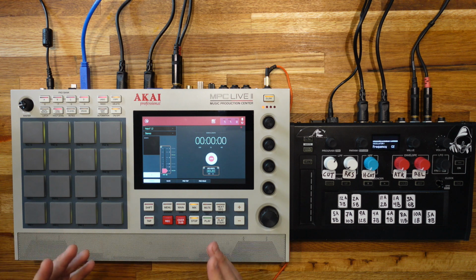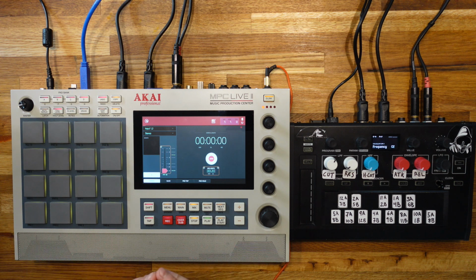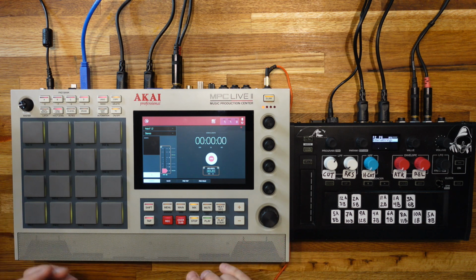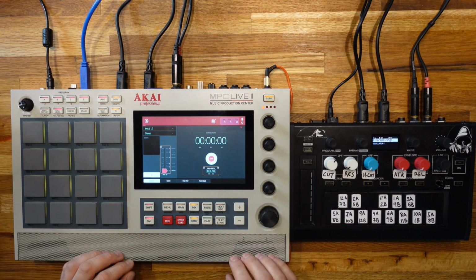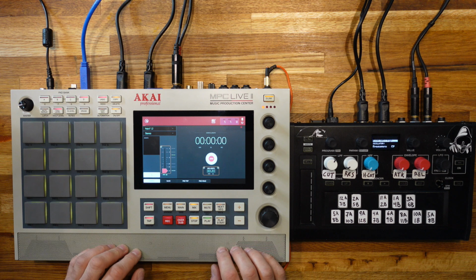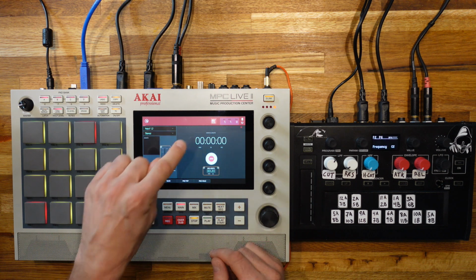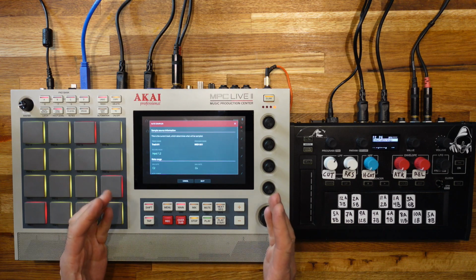So I really like this sound, but I want to make this into a polyphonic pad that I can add reverb, delay, and a little bit of EQ manipulation to in real time. So let's activate the auto sampler. Right up here, we go into the auto sampler menu.